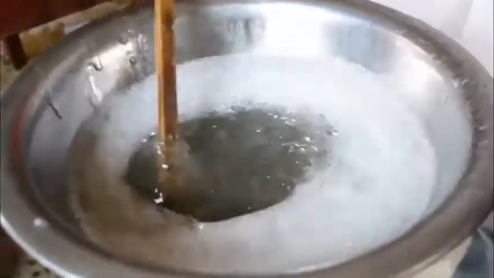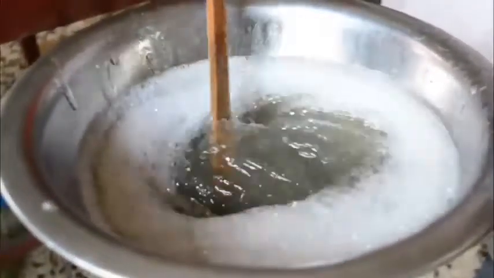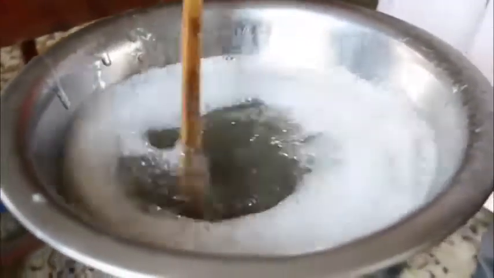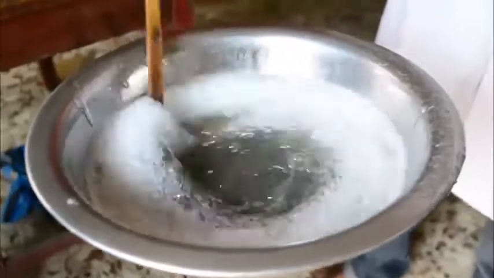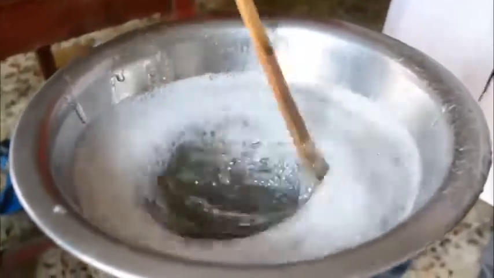And for your information, at any stage you add, make sure that you stir continuously. This is the secret of liquid soap. Whatever material you add, you stir faster to ensure a homogeneous mixture. We see a lot of foam coming out. Like I said, don't be scared of it. This is a mixture of stage 1 and stage 2.